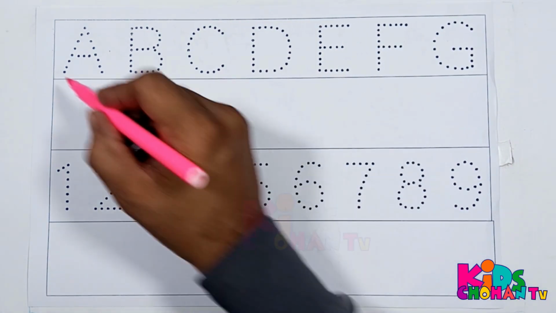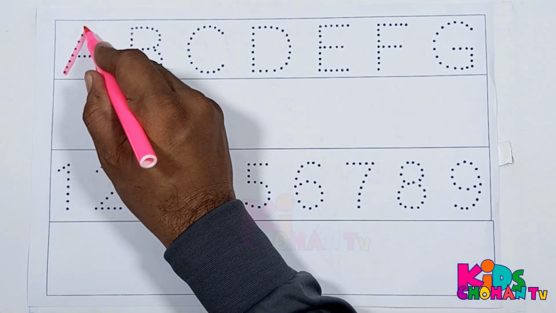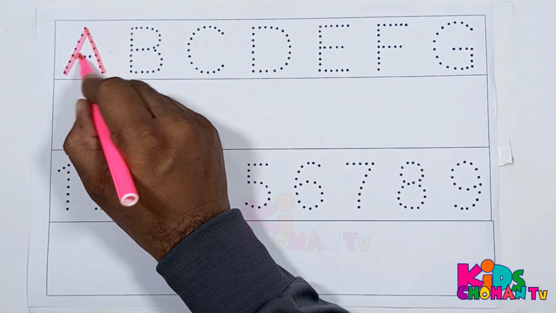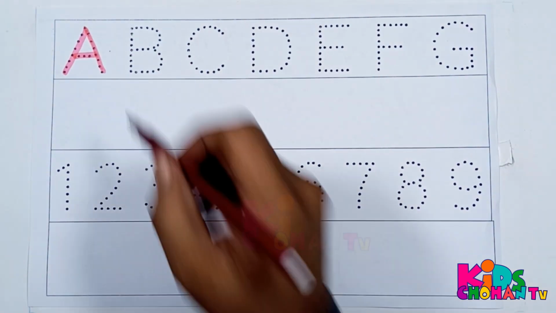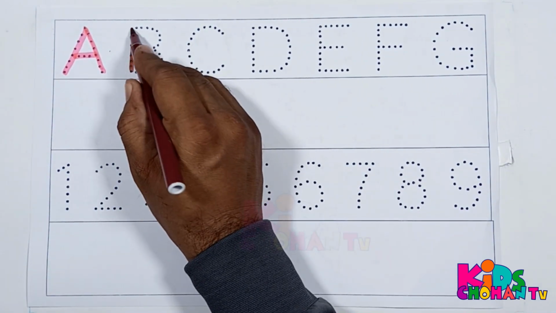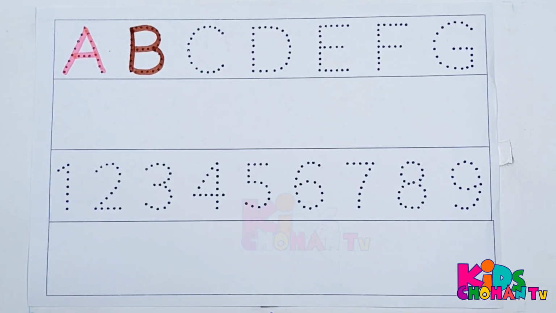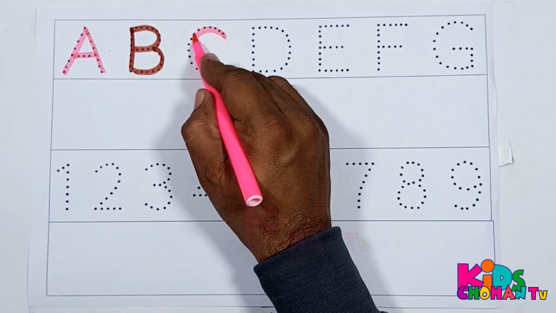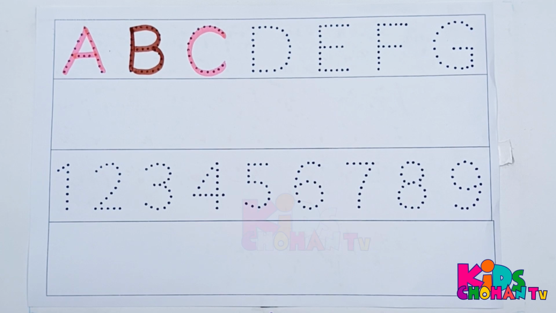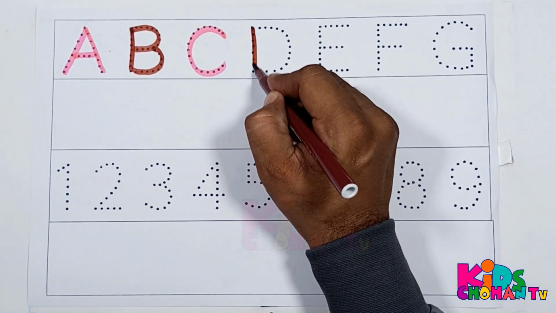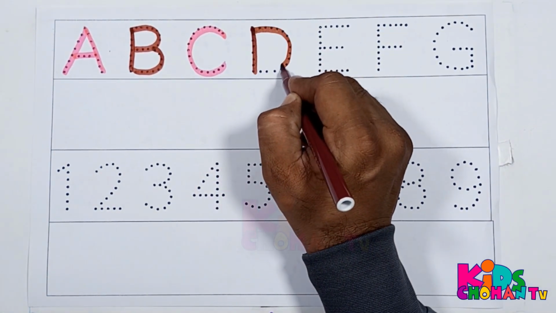Pink color. Kids, we are tracing letter A. Brown color, this is letter B. Kids, this is letter C. Now we are tracing letter D.